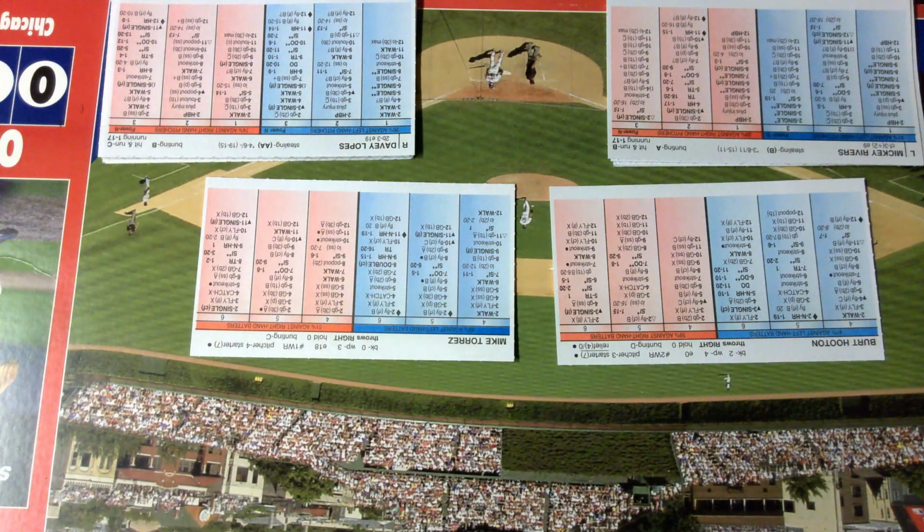I enjoyed Thurman Munson when I was a kid, and was devastated when he was killed in that plane crash, as so many others were as well.